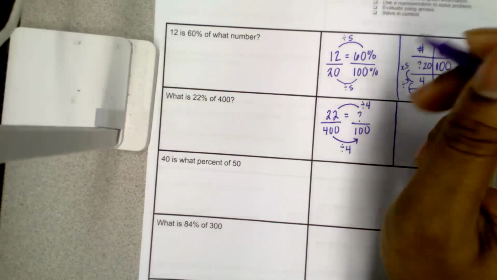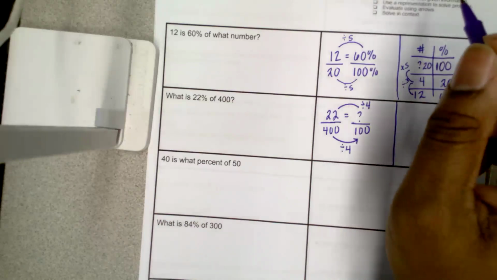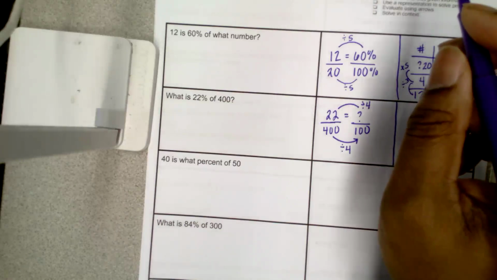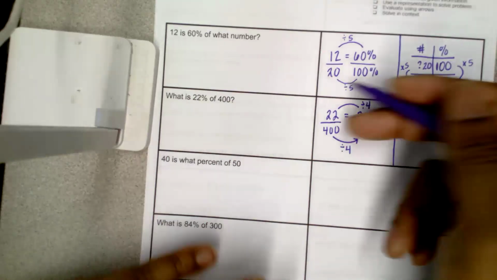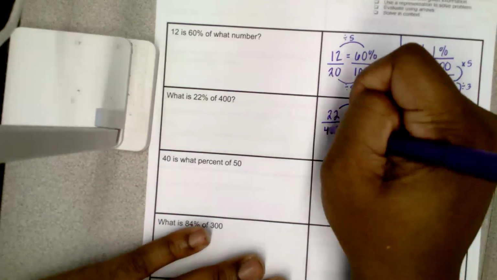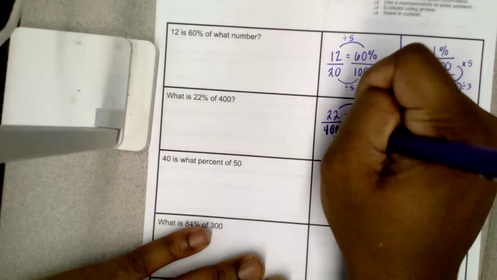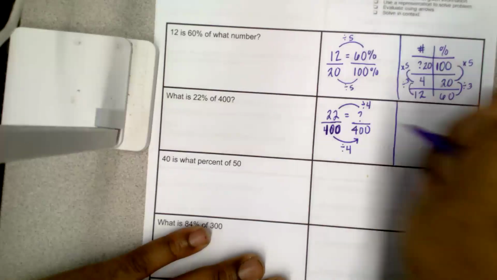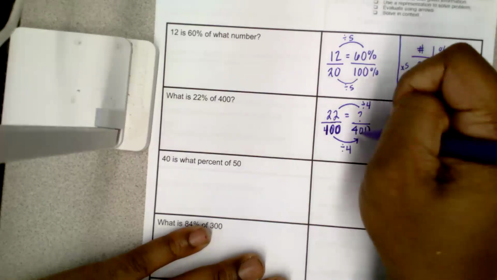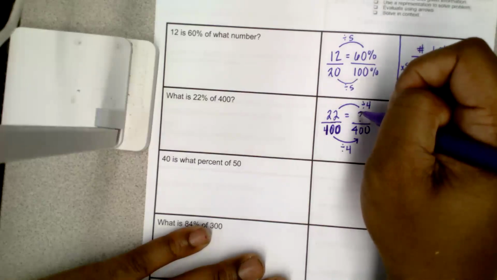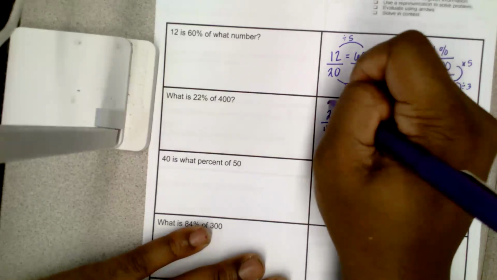Let's see. Oh, Mr. Ray made a mistake. 22%, all percentages is over 100. Sorry. And we're trying to figure out, this is the percentage side.